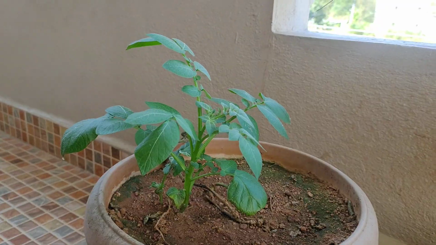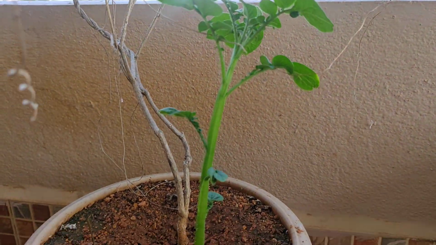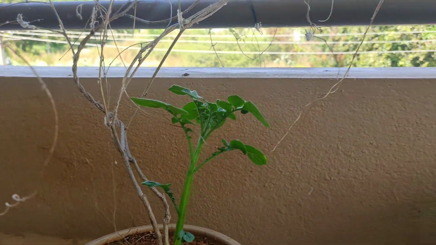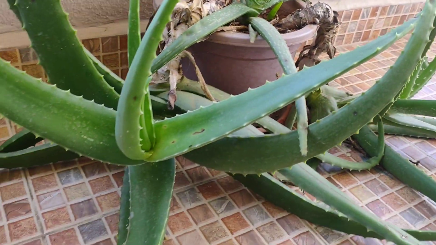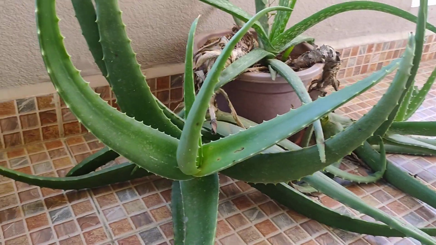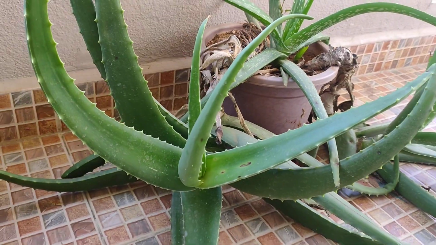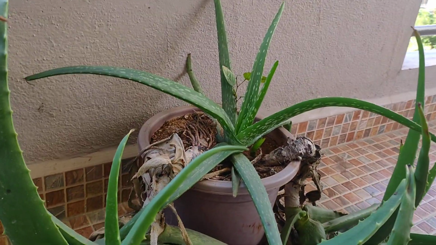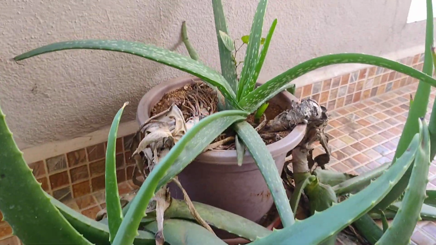But this potato plant is growing well, while this plant is not growing well. So these plants also competed. Look at the aloe vera plant, 3 are growing in one pot, so they competed, they are not well developed.